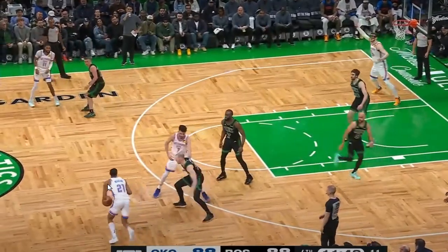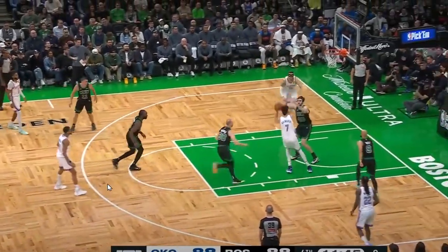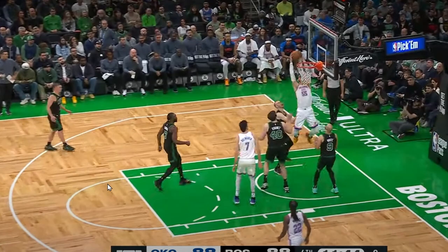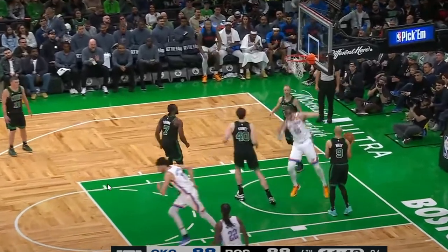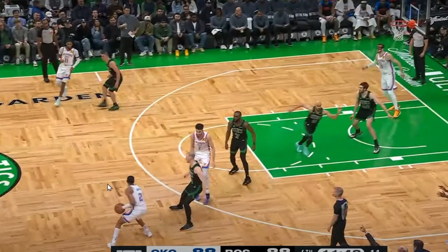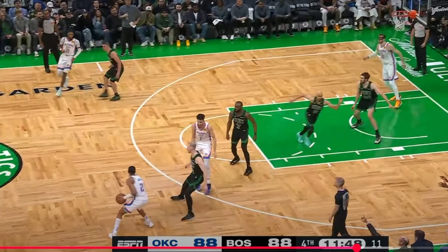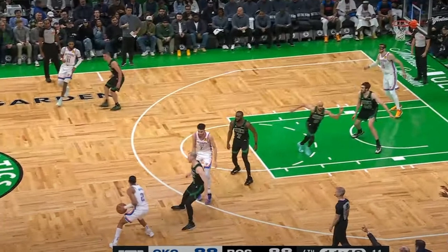The Oklahoma City Thunder just exposed the Boston Celtics in an NBA Finals preview, and I wanted to break down exactly how they were able to do it. Let's break down the entirety of the fourth quarter. So the game starts off 88-88 at the start of the fourth, and watch how they open this thing up.